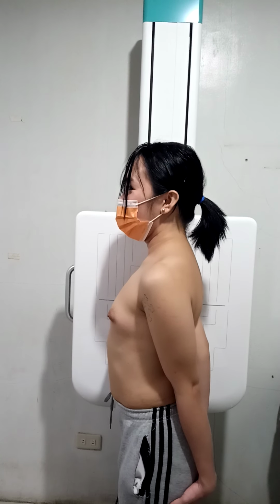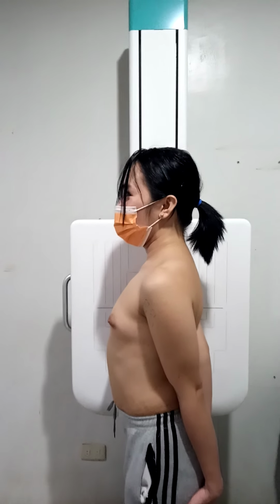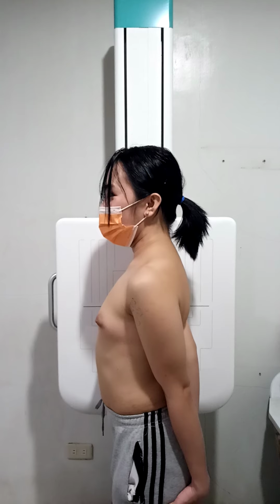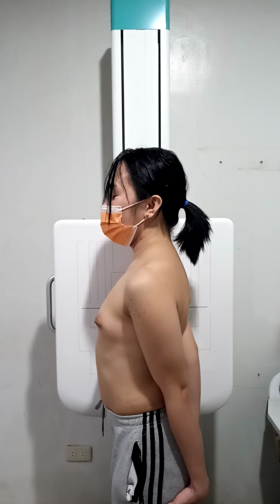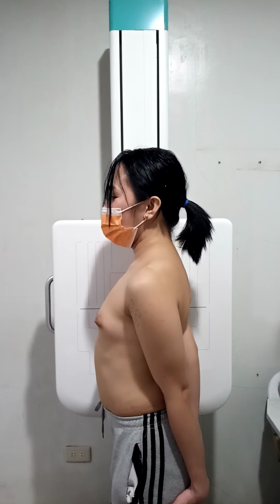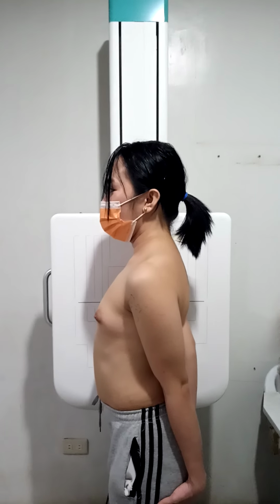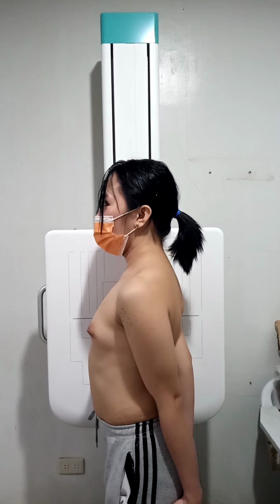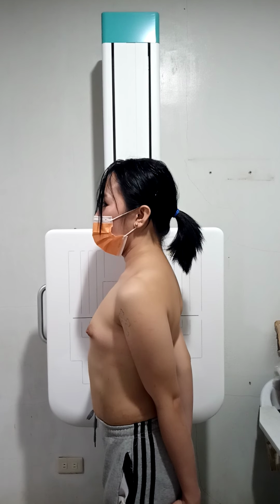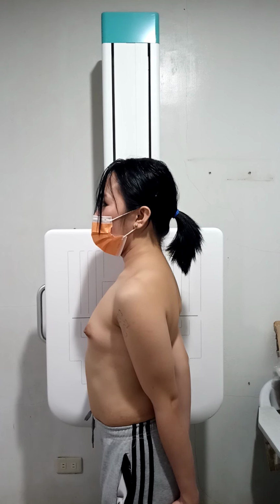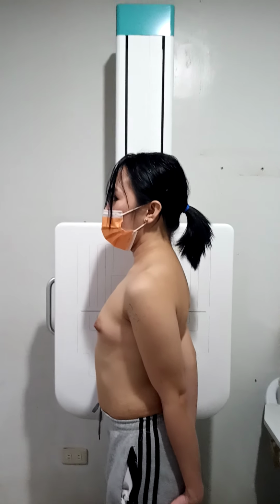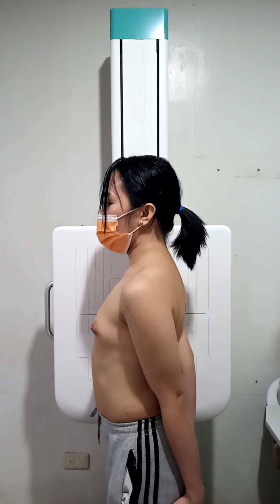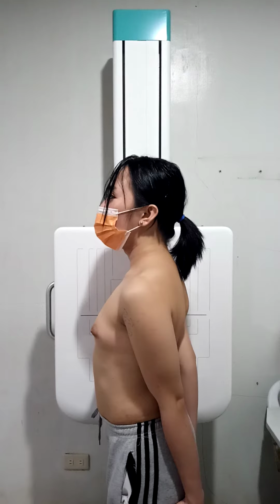In respiration, instruct the patient to suspend breathing on deep inspiration before exposure. Then the central ray must be perpendicular to the center of the IR, entering the lateral border of the mid-sternum, and use an SID of 72 inches or 183 centimeters. The cassette that we're going to use here is 10 by 12 inches or 24 by 30 centimeters. Then collimate at 10 by 12 inches. Then place the side marker in the collimated exposure field.